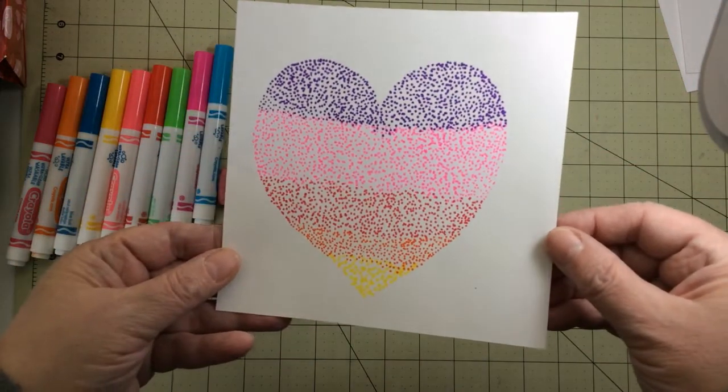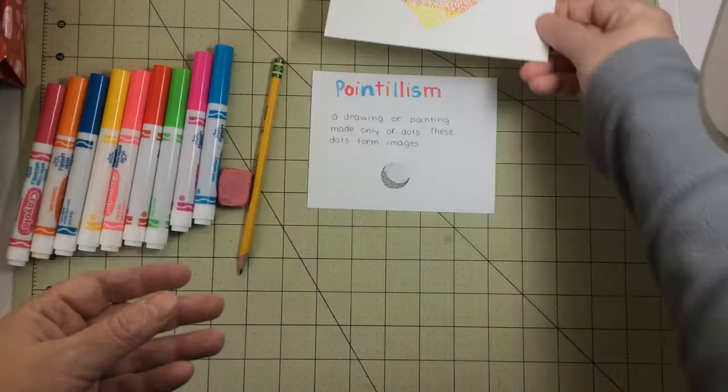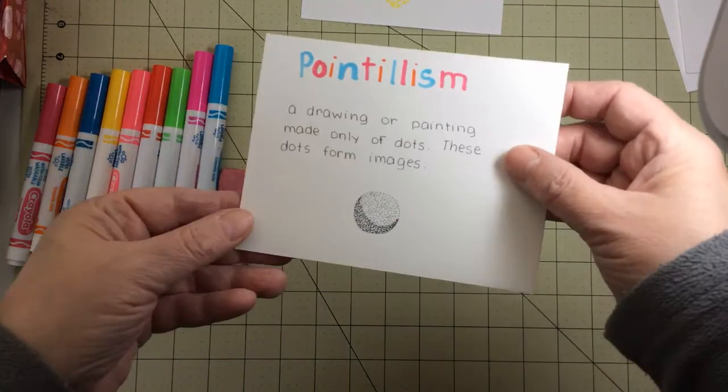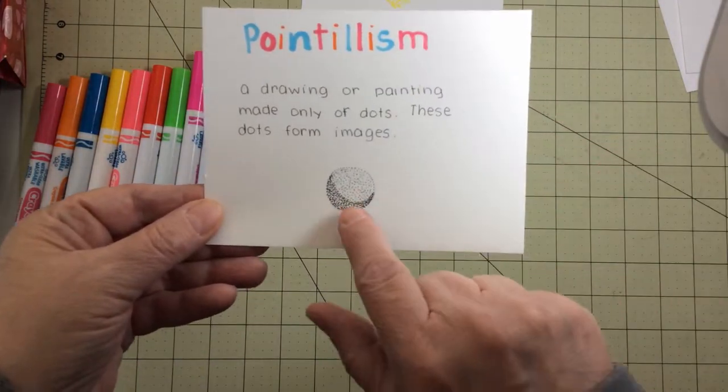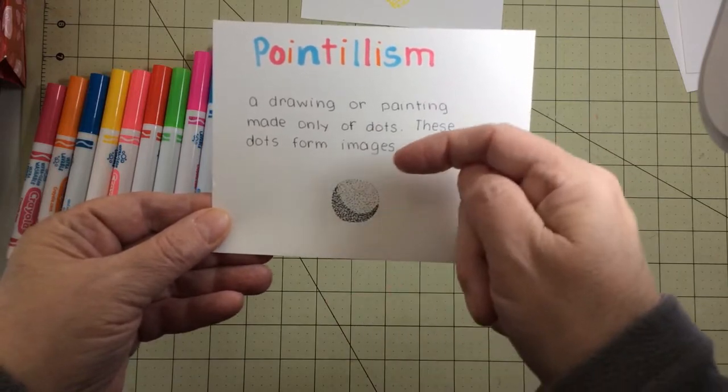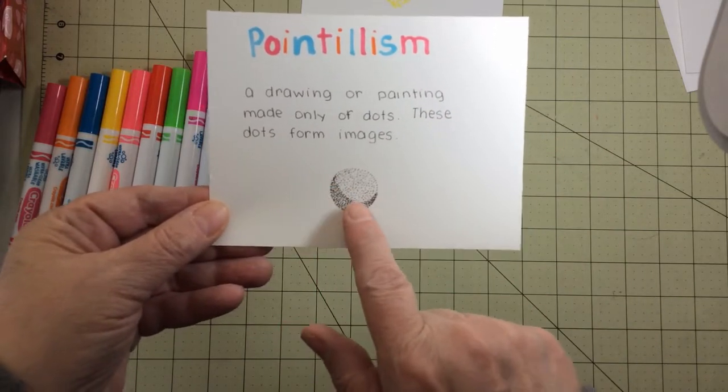So in this case I used dots just to make a heart. And right here on this card, you can see how I used dots to make a sphere, right there, with the light coming this way and the shadow down here.